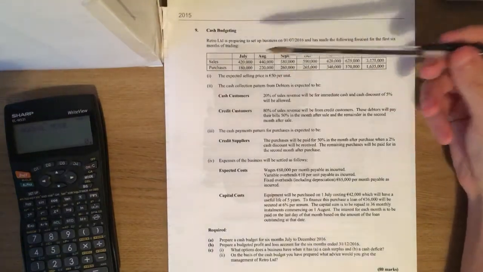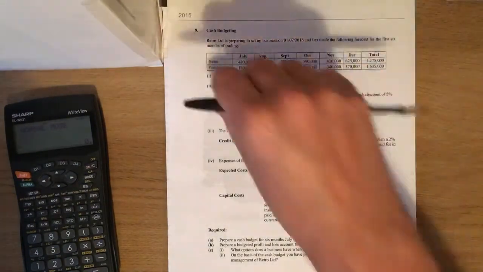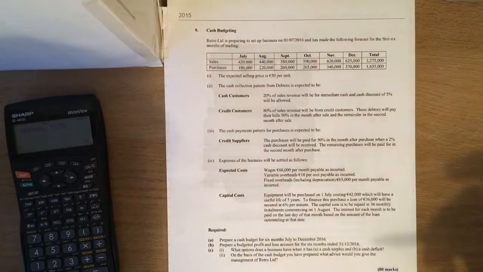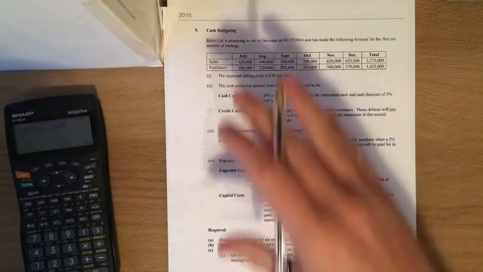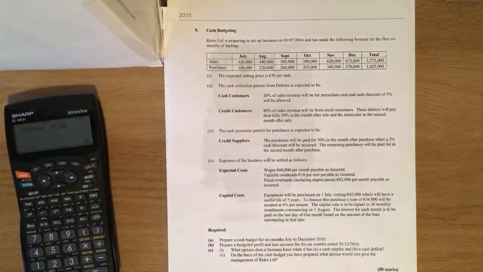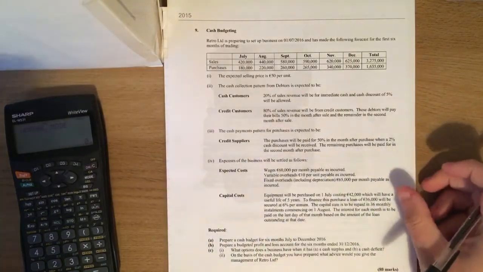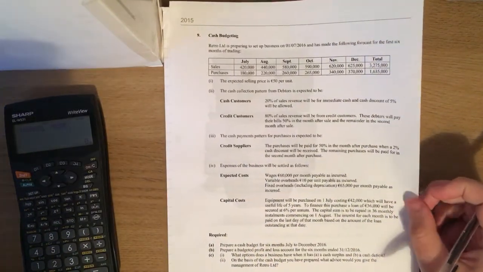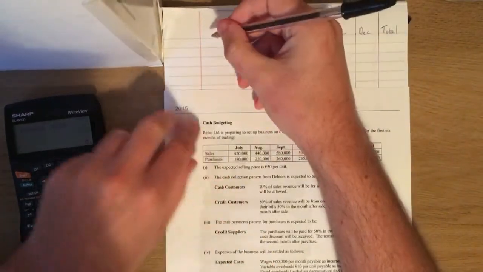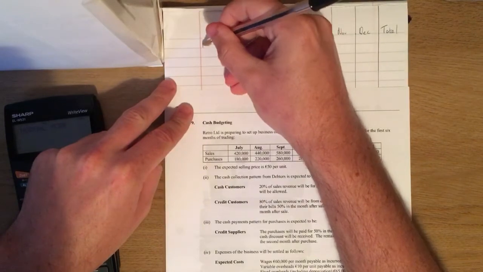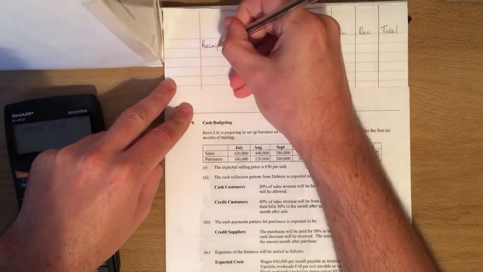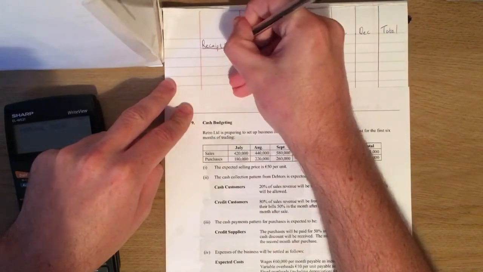If you were to try and put that on a single sales receipts line in the budget, I'd imagine we'd be better off doing a working, because there'd be quite a lot going into each figure for sales receipts. What we're going to do instead is put in a receipts heading.